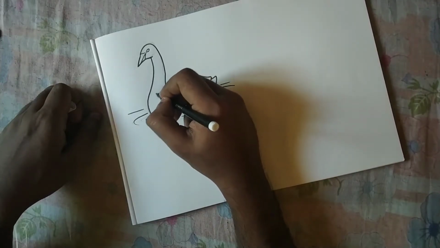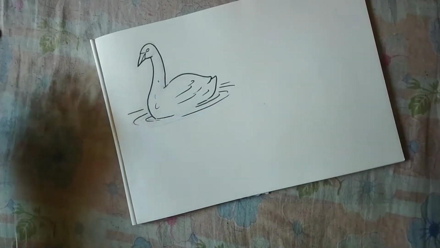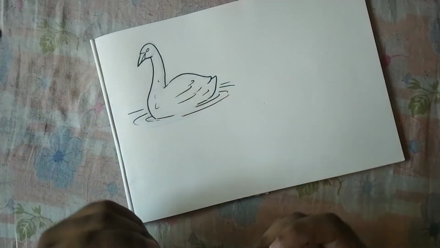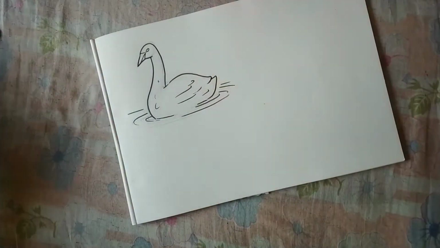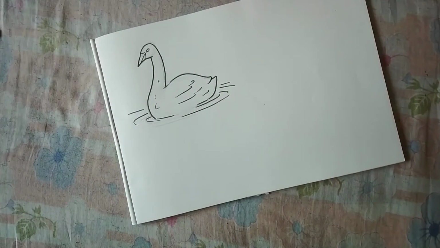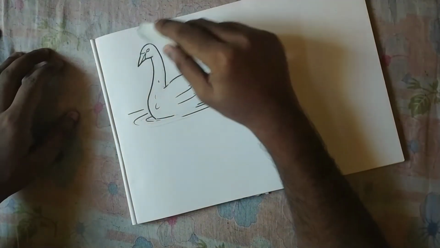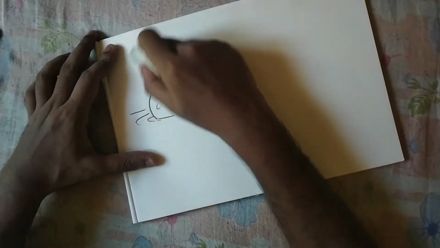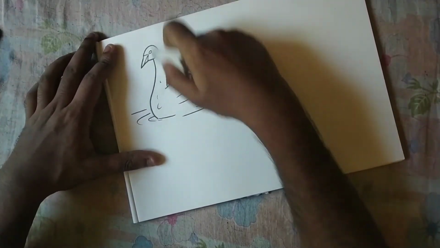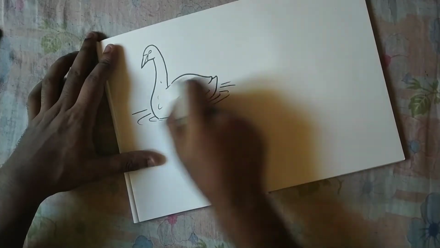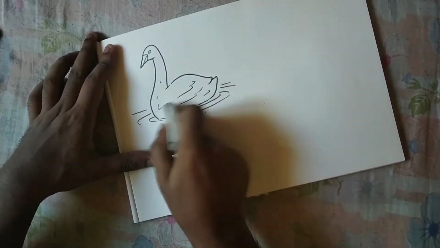So these are some of the lines which I have drawn. Okay, so you can see here that my drawing is complete, right? Now what I can do is use the eraser to remove the construction lines, because these construction lines will not look better in your drawing. So I would be simply removing them.